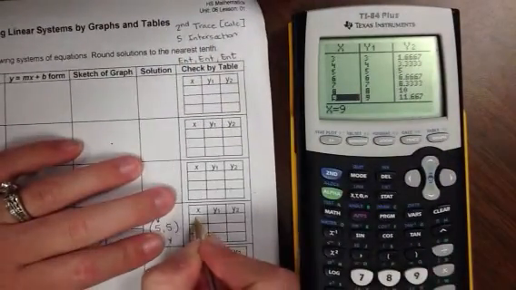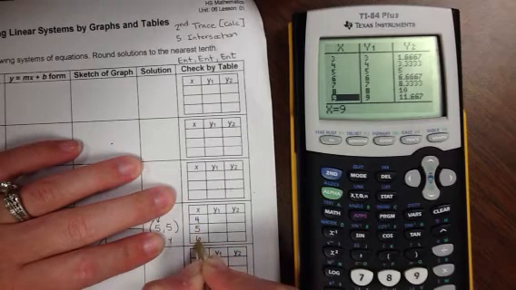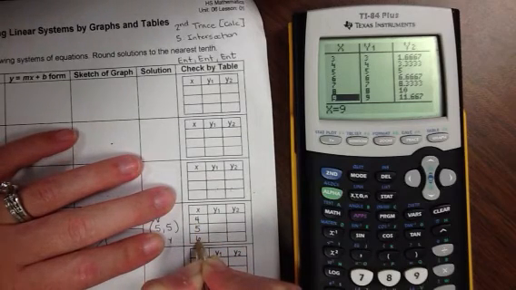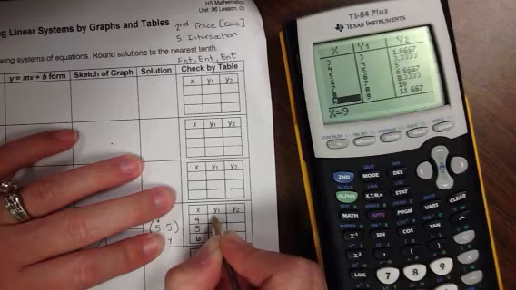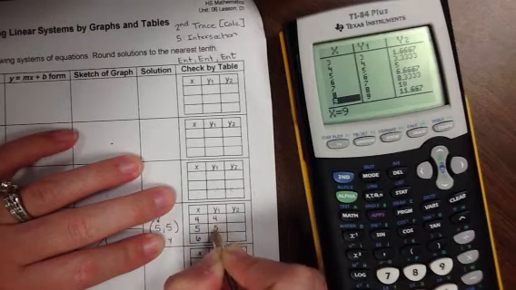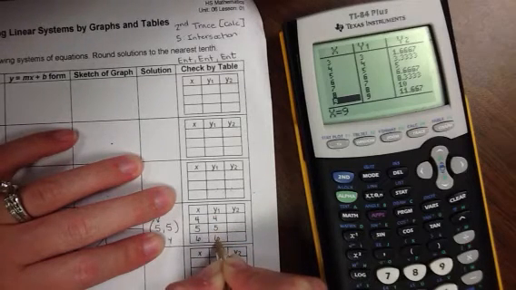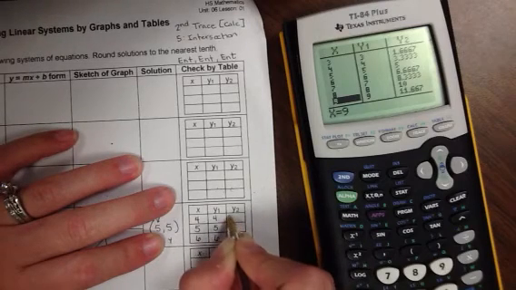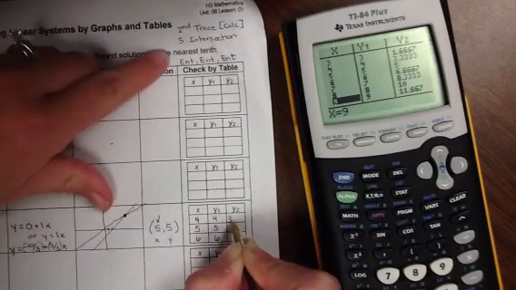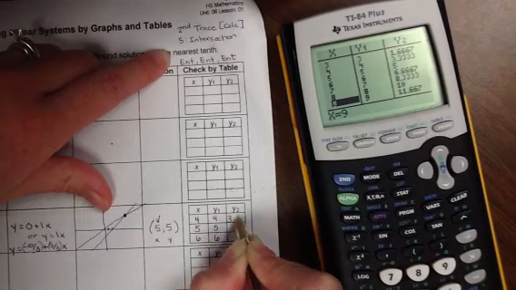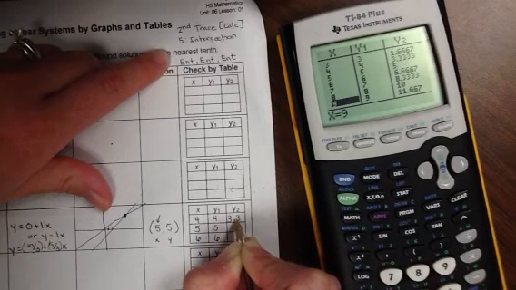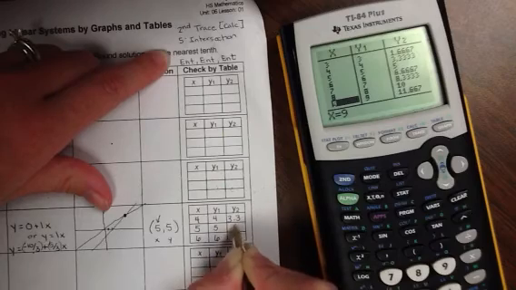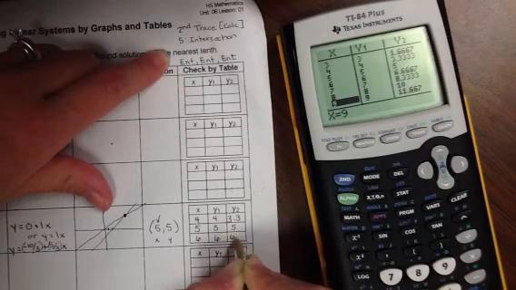So this is 4, 5, 6. And then in this one it's 4, 5, 6. And then in this column, 4 is 3.3. Notice it says round to the nearest tenth, so we just need one decimal. So 3.3, 5, and then 6.7.